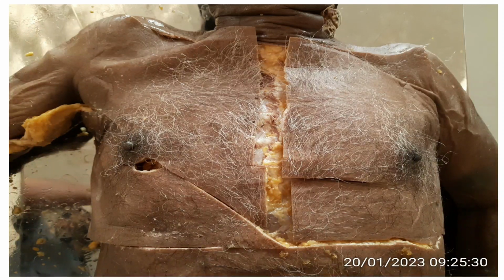So first landmark here, this is the center of the suprasternal notch, and here somewhere you have the tip of the xiphoid process. Now a vertical incision connecting this suprasternal notch with the tip of the xiphoid process, you have to put, first incision like this.